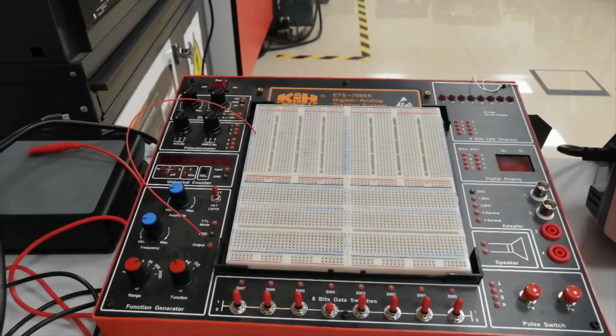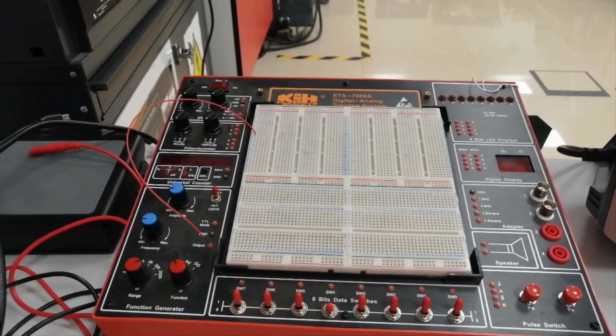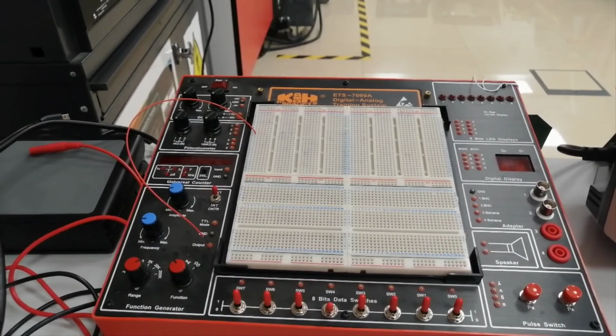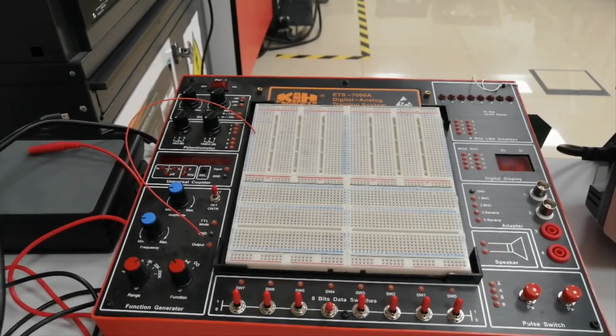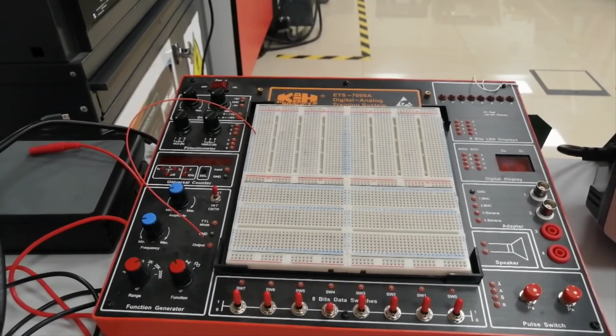Open your laboratory manual, laboratory number 4, operational amplifier, and go to pages 3 and 4.